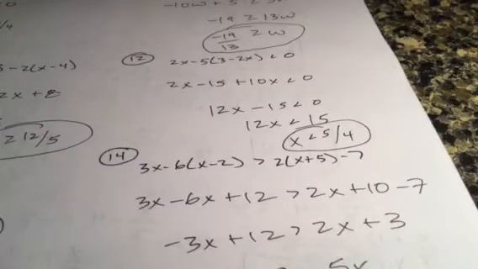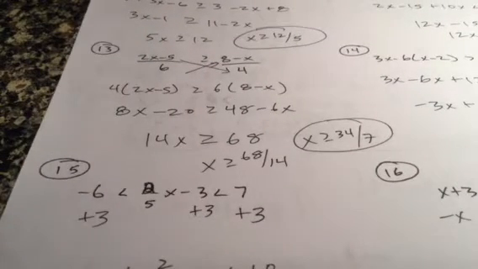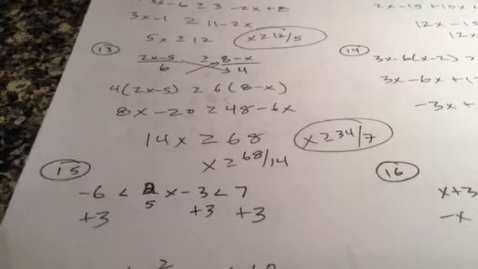Number 12, distribute. So -15 and then plus 10x. 12x minus 15 less than 0. X is less than 5 or 4. Cross multiply. There's your answer. 34 over 7, which is 4.857142. It repeats.